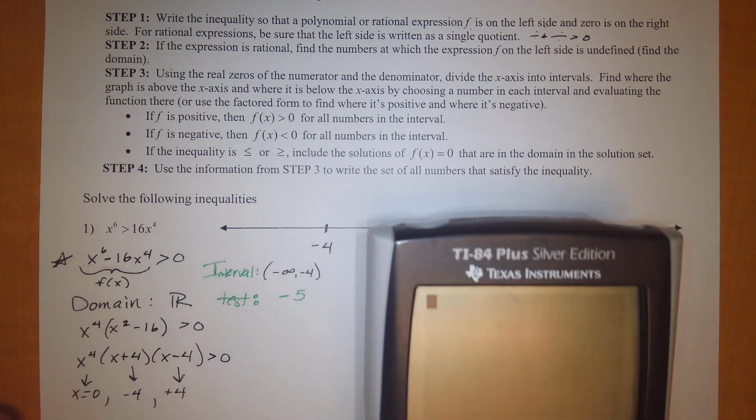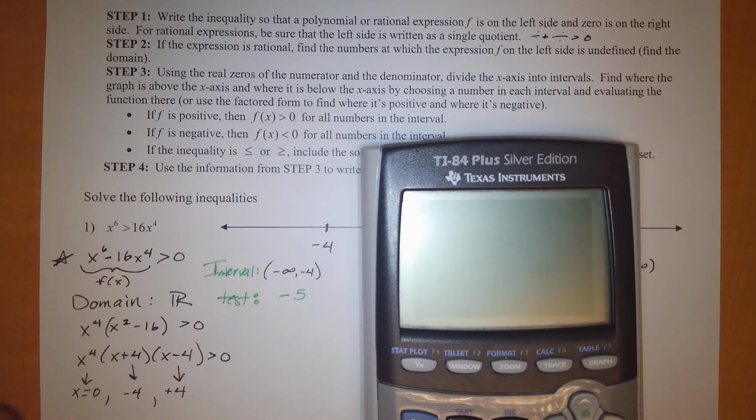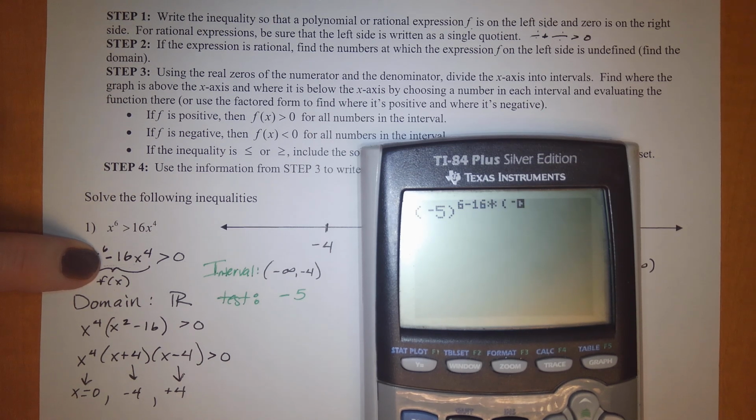So if I wanted to put this also into my calculator, I could do so. I would test whether -5 to the power of 6 minus 16 times -5 to the power of 4. Did that wrong. Try that again.